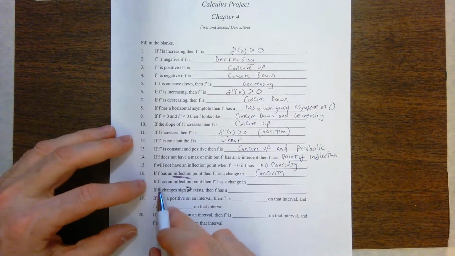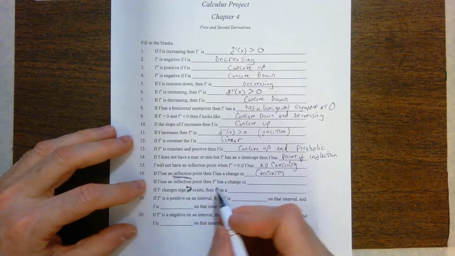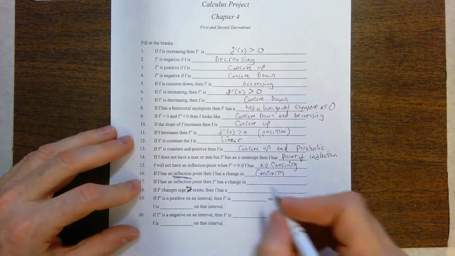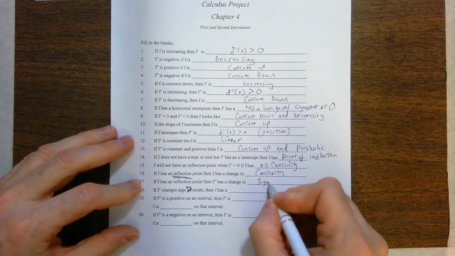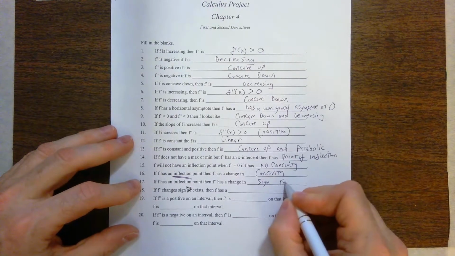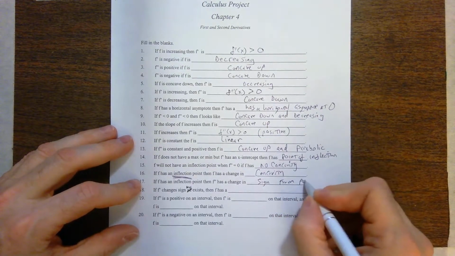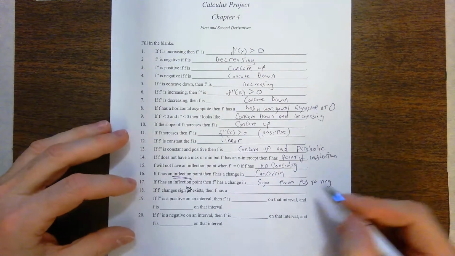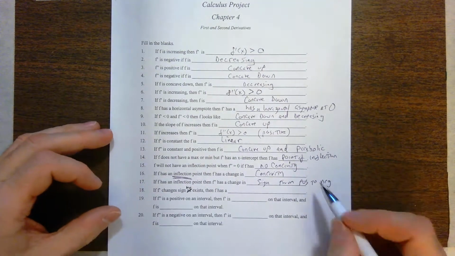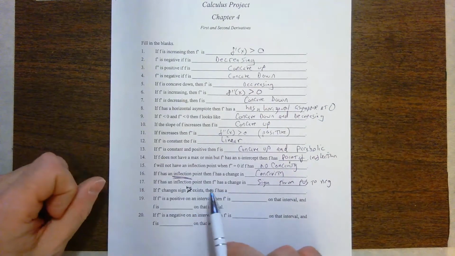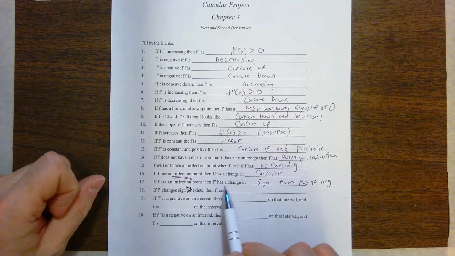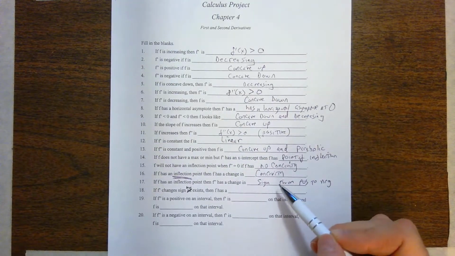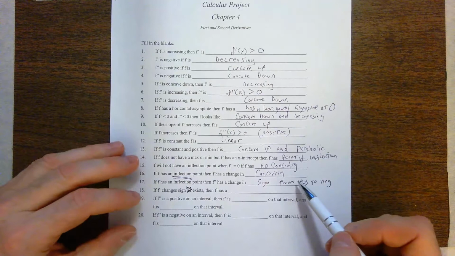Number 17, if f has an inflection point, then the second derivative has a change in what? Well, it has a change in sign. Either from positive to negative or vice versa, from negative to positive. That's how I know that that's an inflection point. The second derivative is changing signs from positive to negative. The concavity is changing. That's the inflection point there.